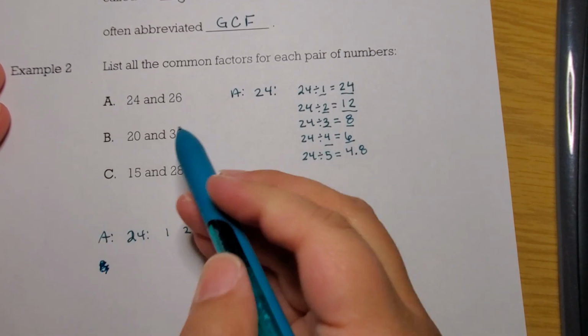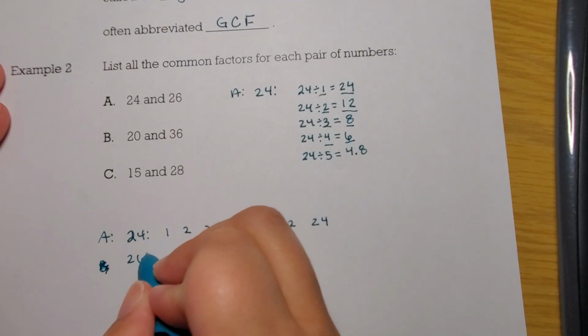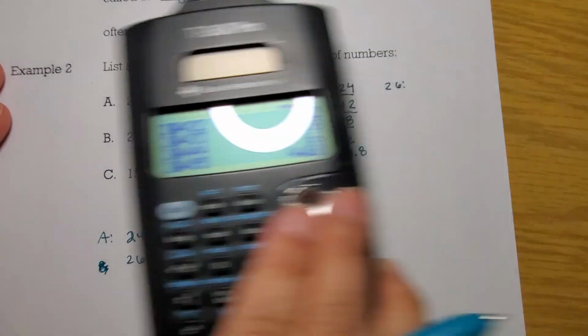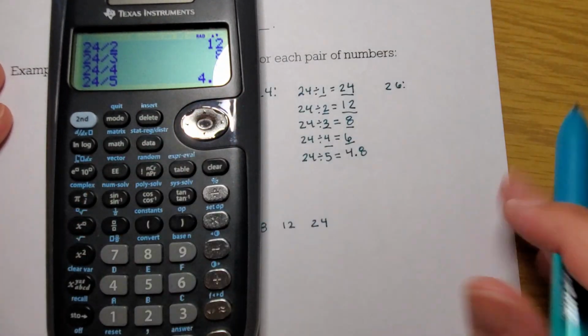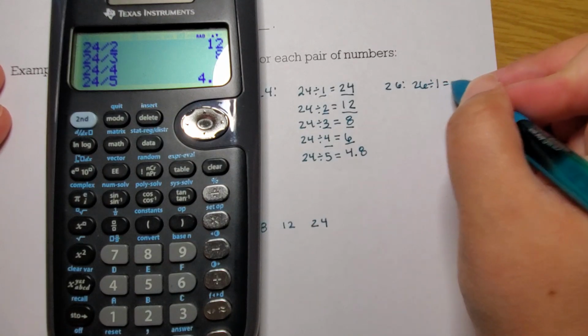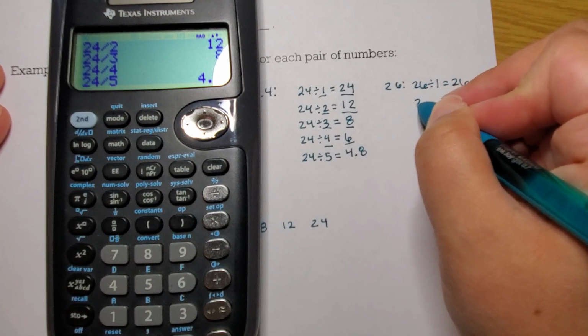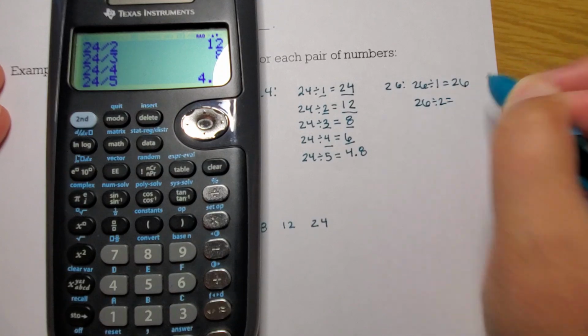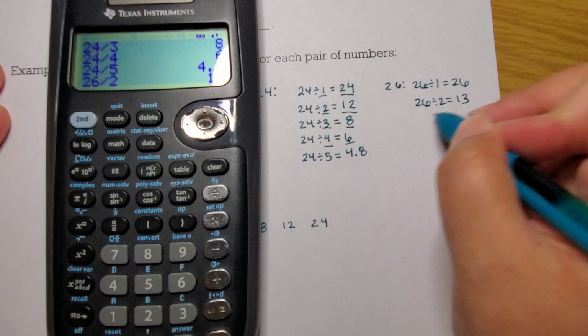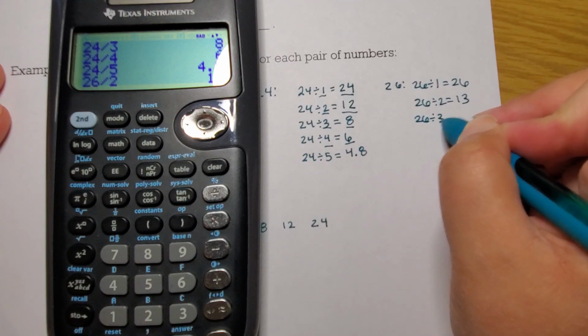Oops, I'm not on B yet. Now I've got to find the factors for 26. And I'm going to use the same method. So I'm going to do 26 divided by 1, and that should give me 26. 26 divided by 2 is 13. Divide by 3, 8.6 repeating.